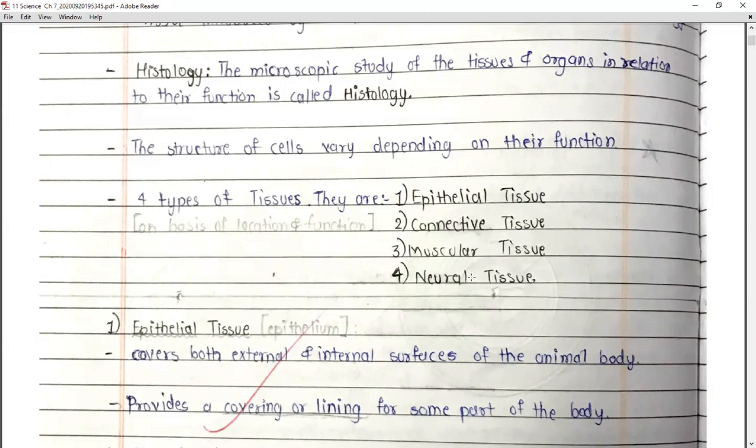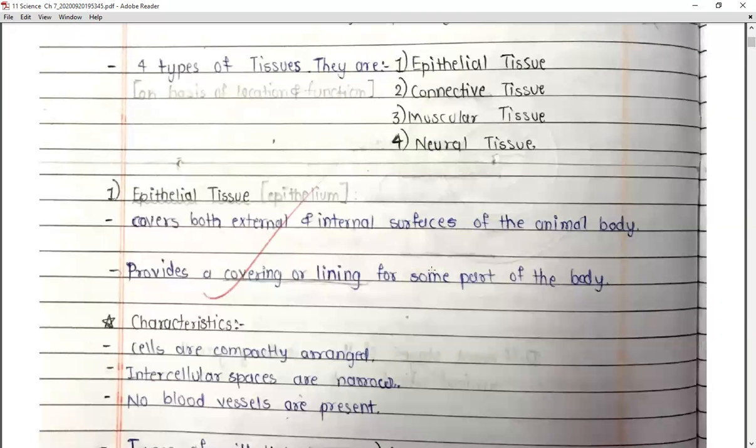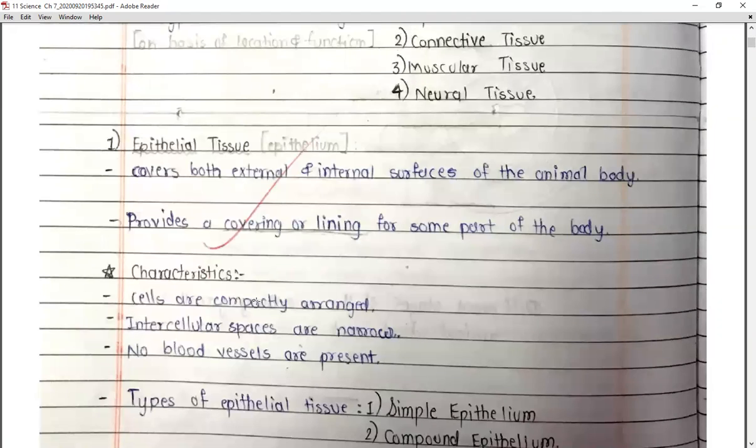The first one is the epithelial tissue, the epithelium which is present. Second is the connective tissue, third is muscular tissue, and the fourth is neural tissue. We are going to see all these four types in detail. So first, let's see about the epithelial tissue.